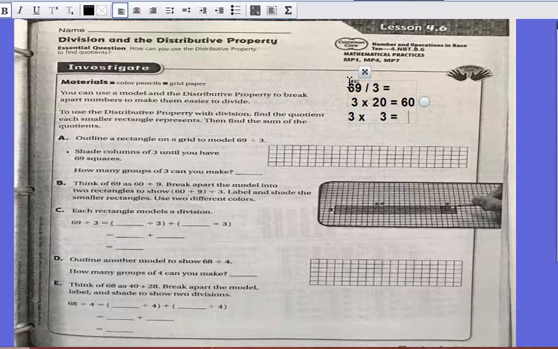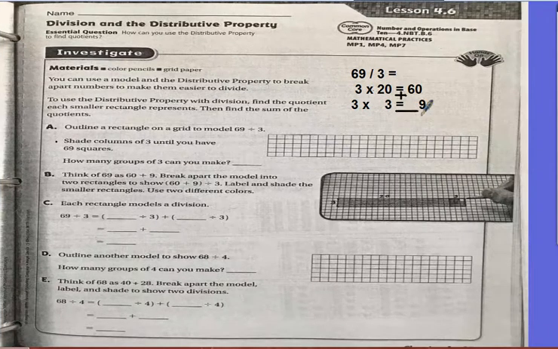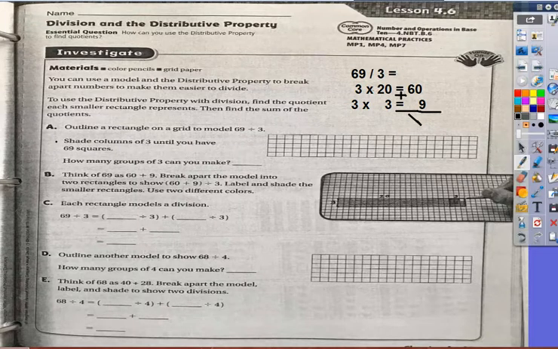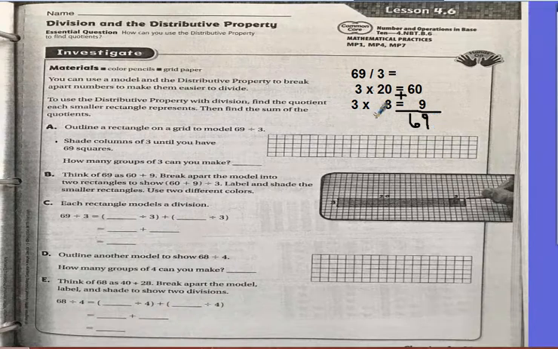Then I'm going to come on the bottom. This is how I figure out division problems. Then I'm going to add 60 plus 9, which is going to be 69. This is the answer to my multiplication, but when I'm working on division, my answer is actually this middle problem. 20 plus 3 is 23.